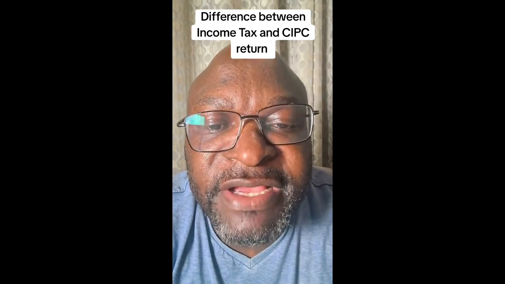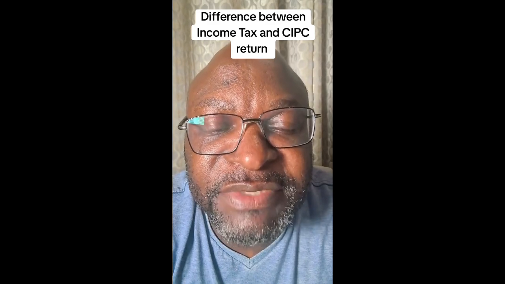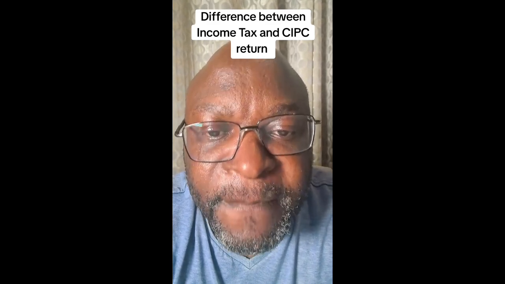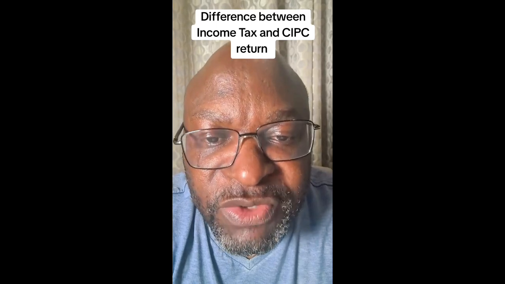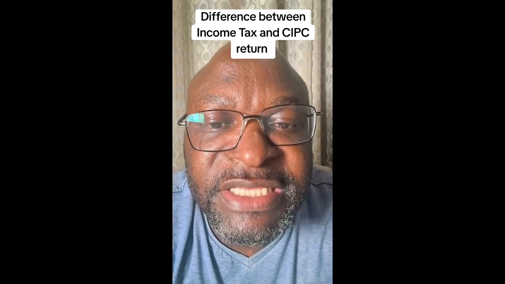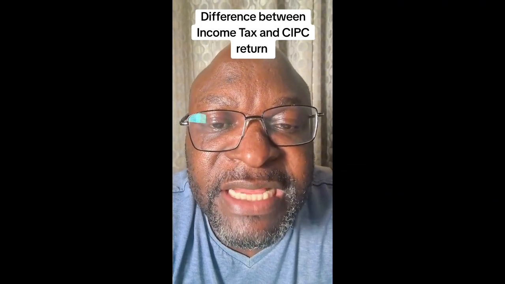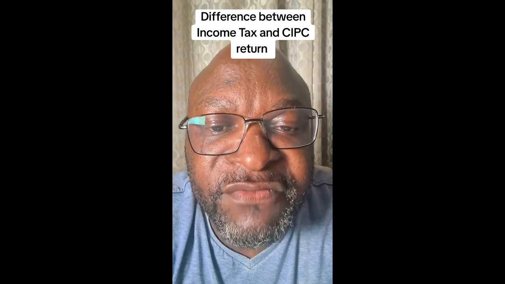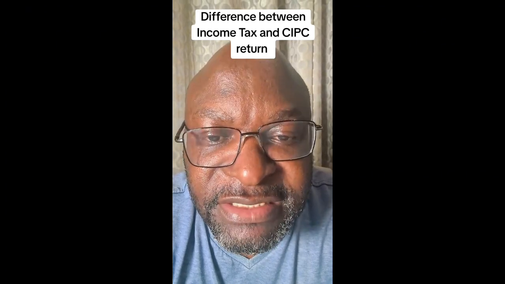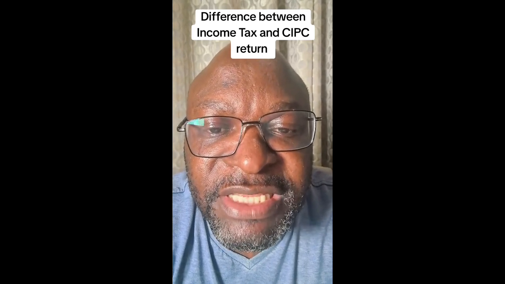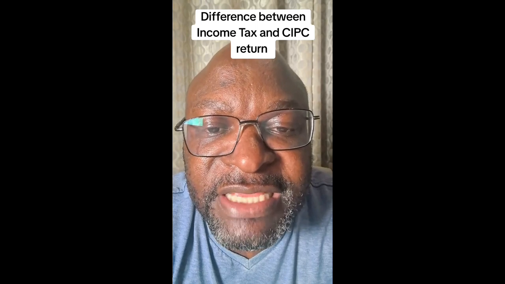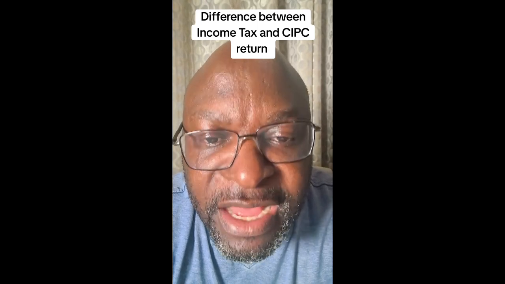And then we also have a return, which is the income tax return that you submit at the South African Revenue Services. You submit this annually. This is the tax return that includes the information that is in your financial statements, your income statement and balance sheet. You're basically declaring that this is the income that you have earned, these are the expenses that you have incurred, and this is the taxable income.